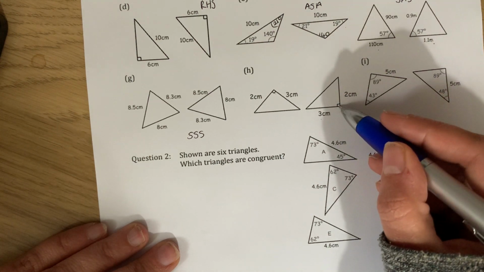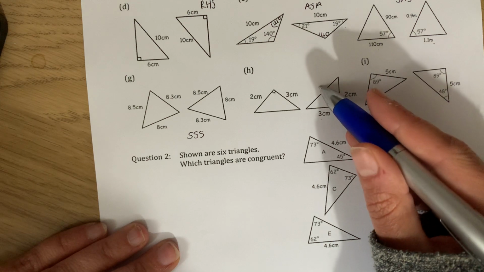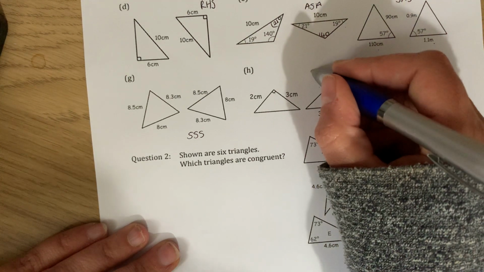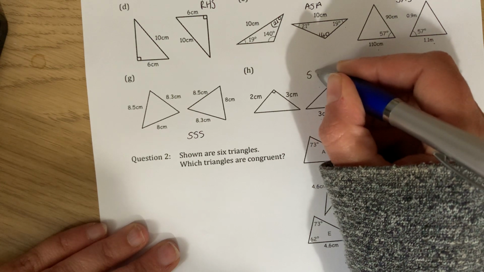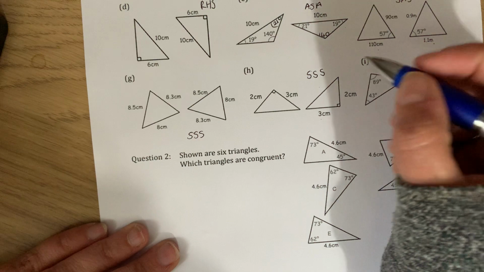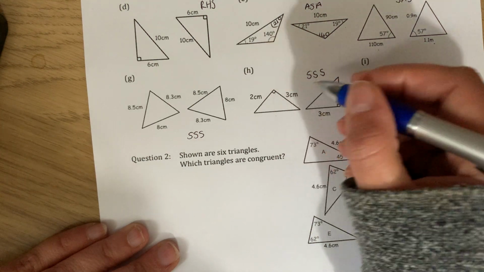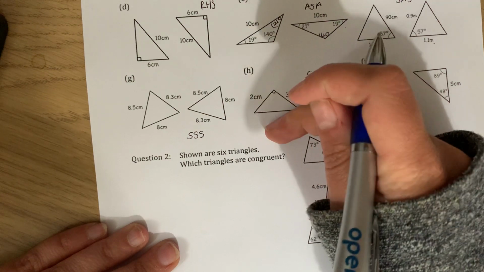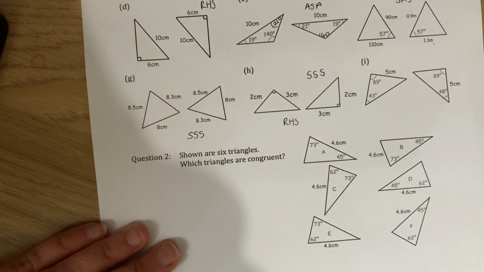Obviously we've got a right angle triangle there, so we know that that would be the same as that one. So a few possibilities here. We could say this one would be SSS, or we could also have RHS, because obviously if we know two sides, we can work out the third side with a right angle triangle.